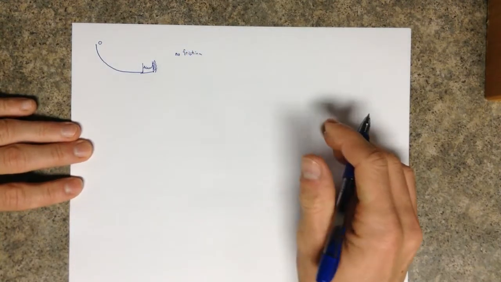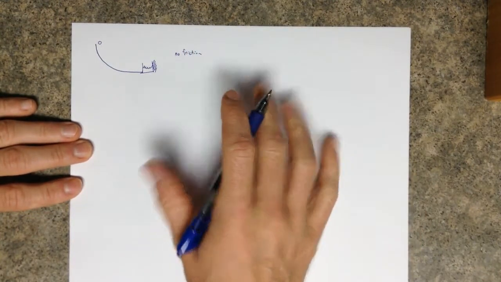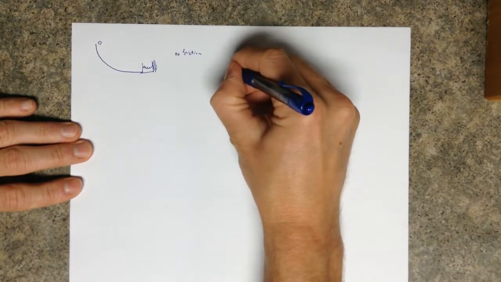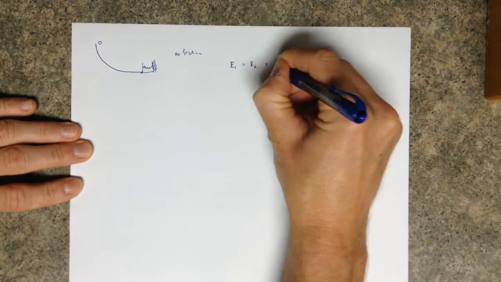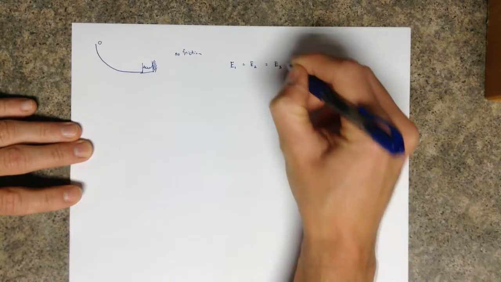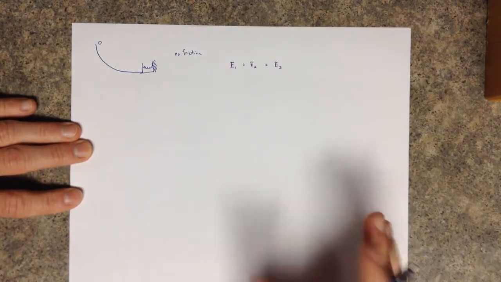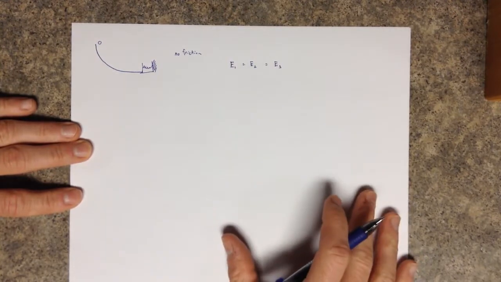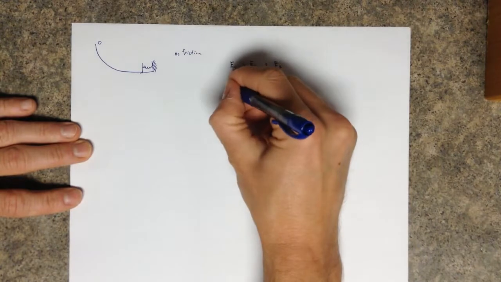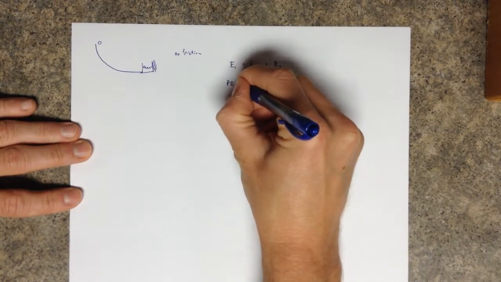Realistically there are 3 points here. There's the ball at the top, we'll call that E1. There's the energy it has before it hits the spring, and then there's the energy it has when it fully compresses the spring. All of those energies really are the same. There's no loss of energy anywhere. The energy at the beginning is all gravitational potential.